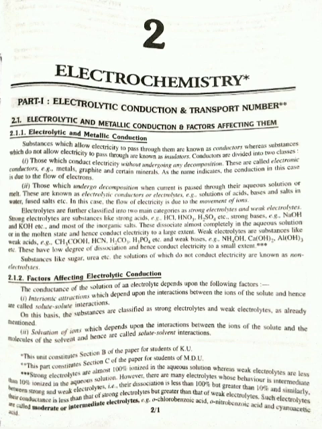Then 10% ionized in the aqueous solution. However, there are many electrolytes whose behavior is intermediate between strong and weak electrolytes. That is, their dissociation is less than 100% but greater than 10%, and similarly their conductance is less than that of strong electrolytes but greater than that of weak electrolytes. Such electrolytes are called moderate or intermediate electrolytes. Example: orthochlorobenzoic acid, orthonitrobenzoic acid, and cyanoacetic acid.